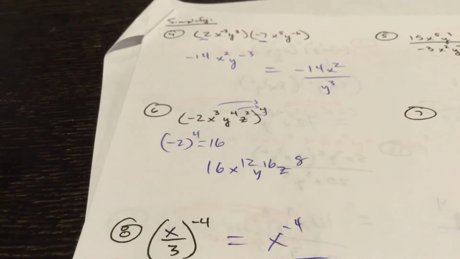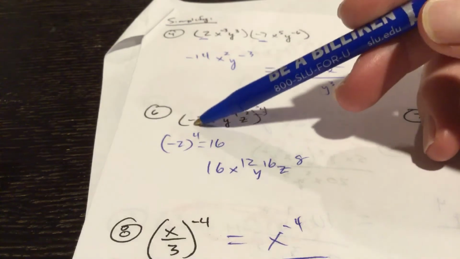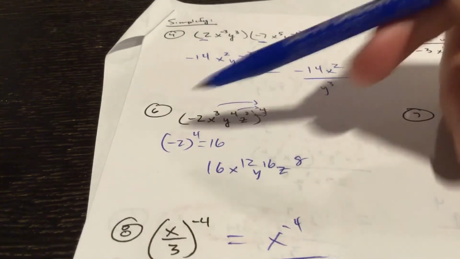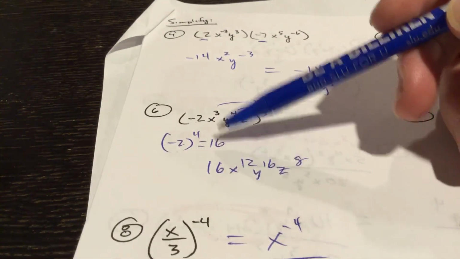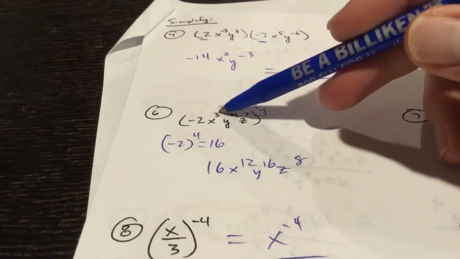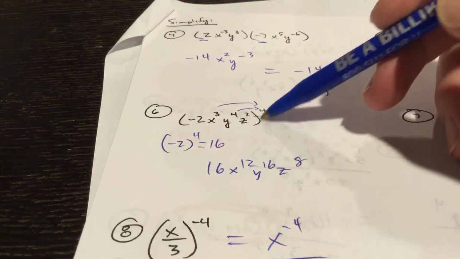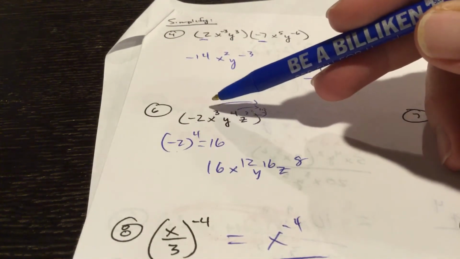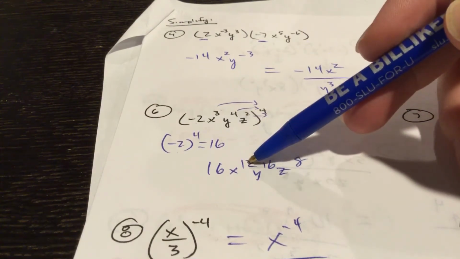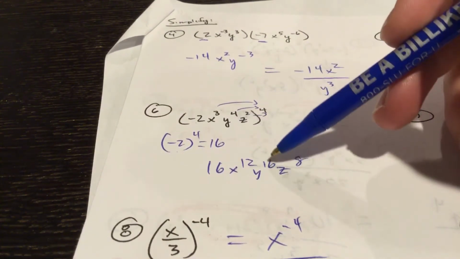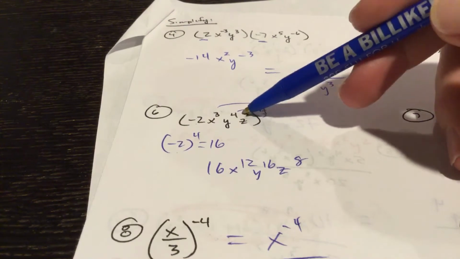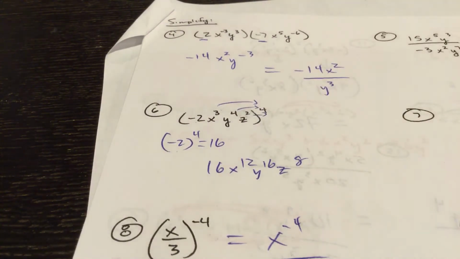Let's take a look at number 6. I'm raising everything to the fourth power. Negative 2 to the fourth is 16. Then using exponent rule number 2, I have powers that are being raised to other powers. So I have x to the 3 times 4, x to the 12th. Y to the 4 times 4, 16th. Z to the 2 times 4, 8th.